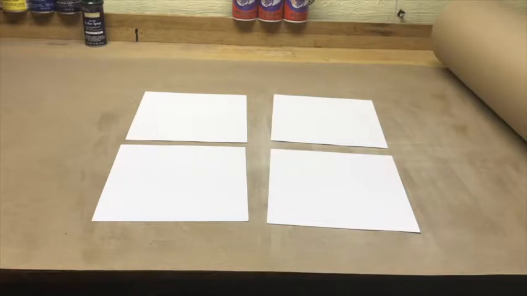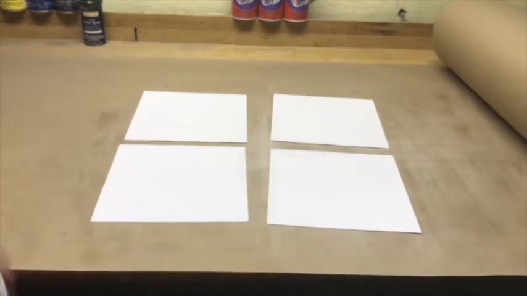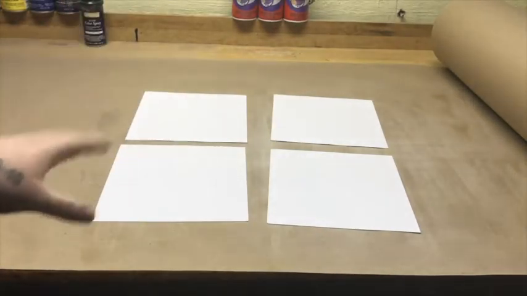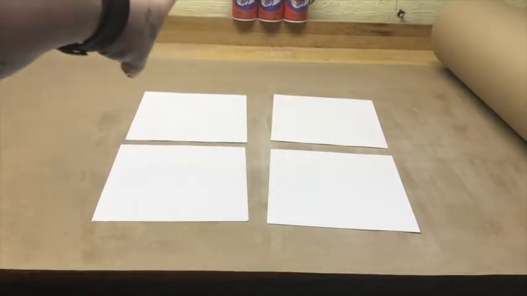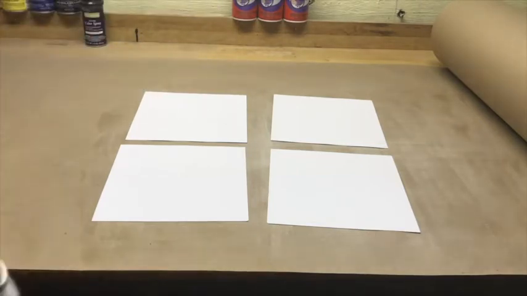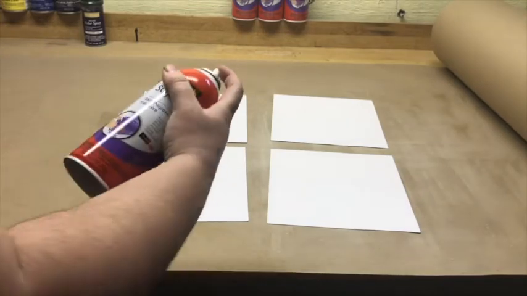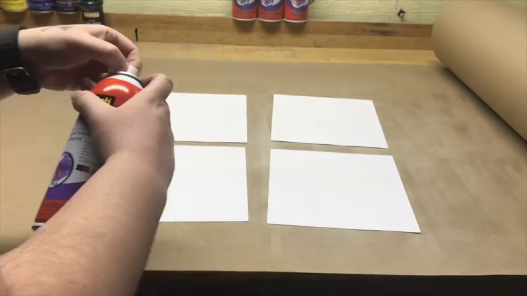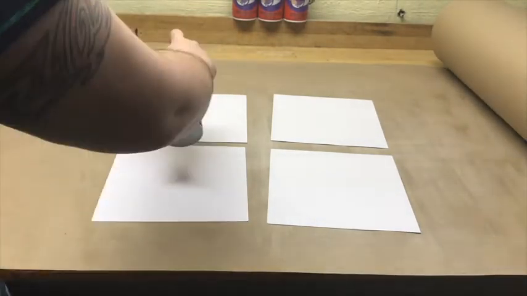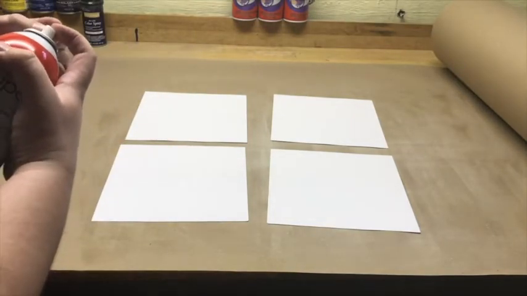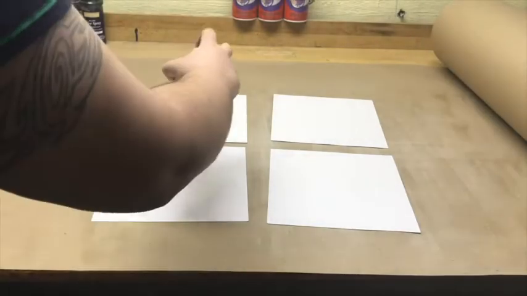All right, so I'm just shaking up my Super 77, and I am not afraid of overspray because I've got my butcher block down, and I use a little Goo Gone in the back if it goes too far. So I'm going to make sure that I have each piece well covered in the spray glue. I also have to make sure that it can spray. There we go.